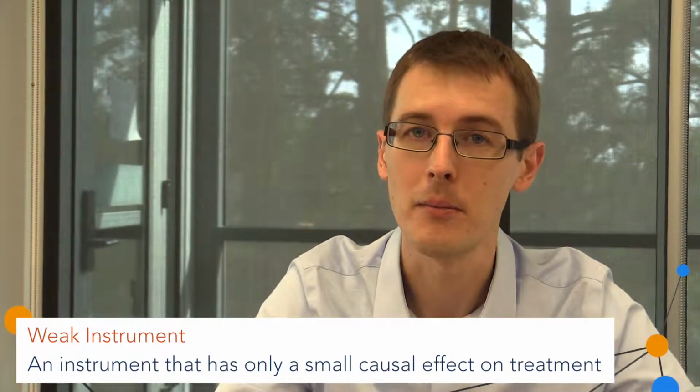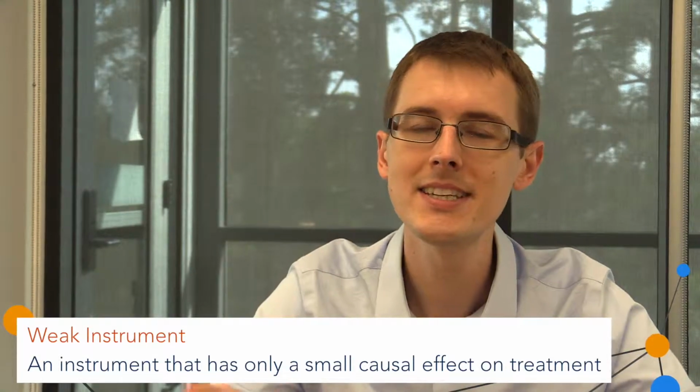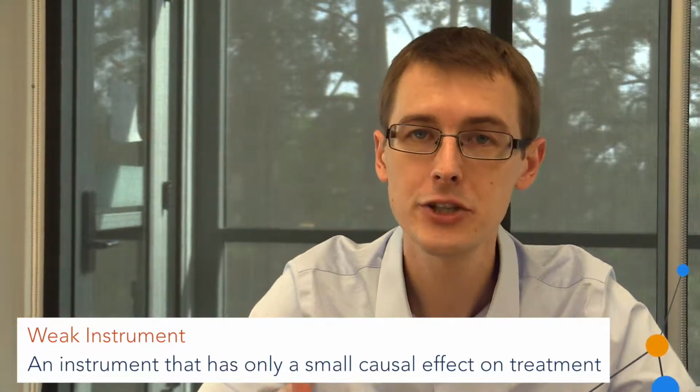And this is a problem because it means that the instrument doesn't induce very much variation in treatments, since it just doesn't affect them very much. But we need variation in treatments if we want to learn about causal effects.